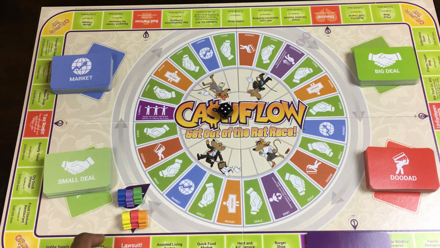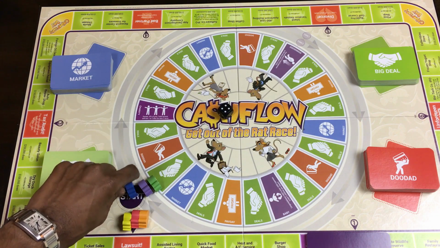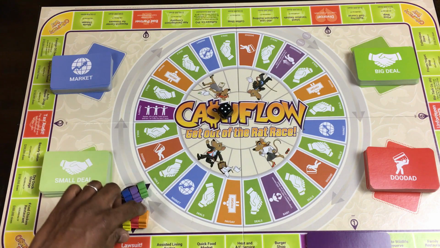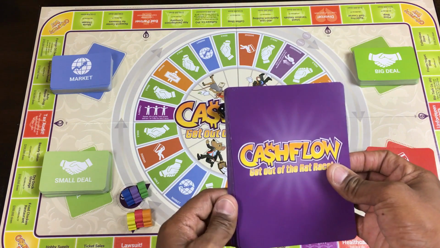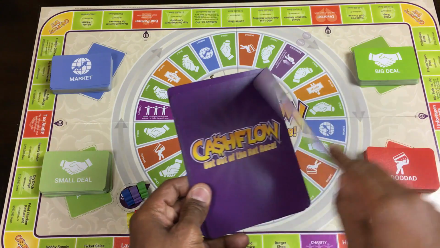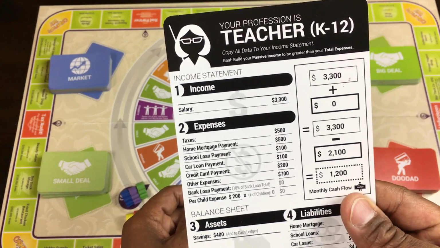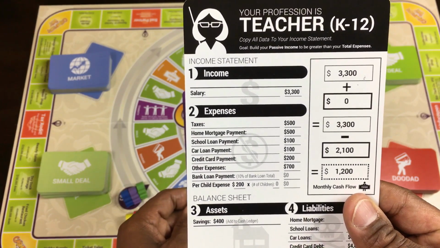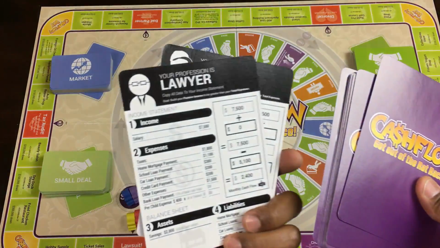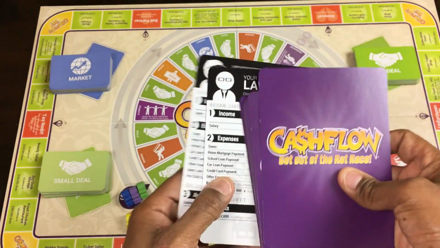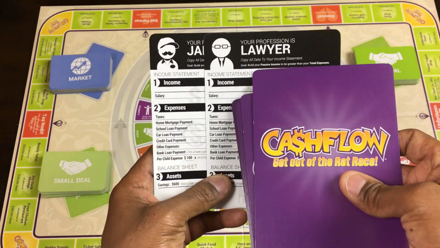Then you have the die, and then you have the proverbial rats. There are a couple of different color rats that you get to pick, and you can go from there. And then also you have these cards, which are your profession cards. So you have a teacher, K through 12, and you can see there what the teacher's making. Salary $3,300, and then a bunch of expenses and things like that. Just to give you another example, you have a lawyer here, and you also have a janitor. And everybody pretty much follows the same thing.